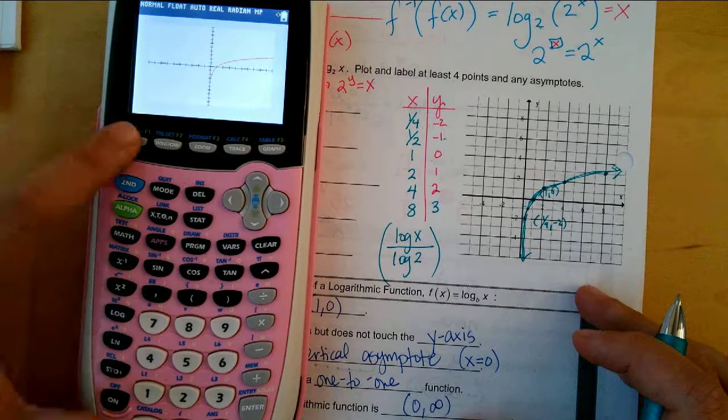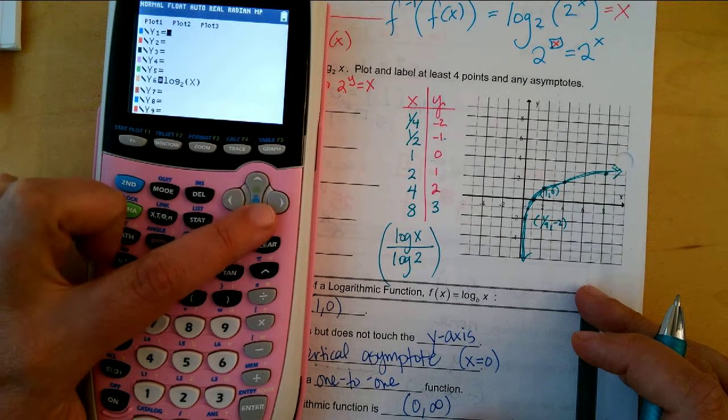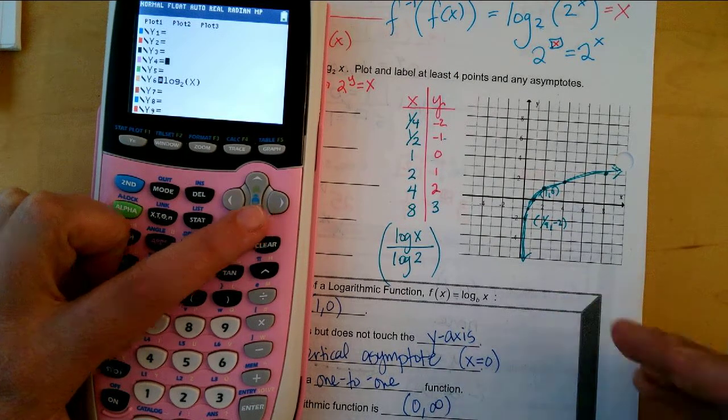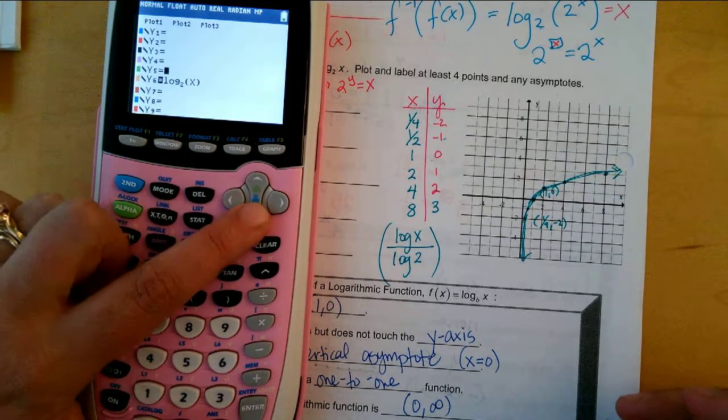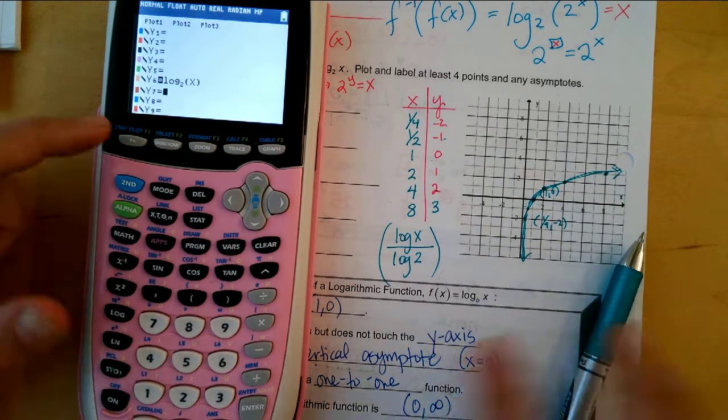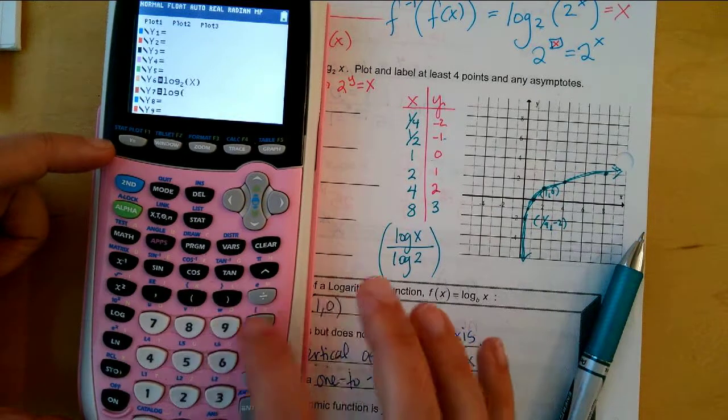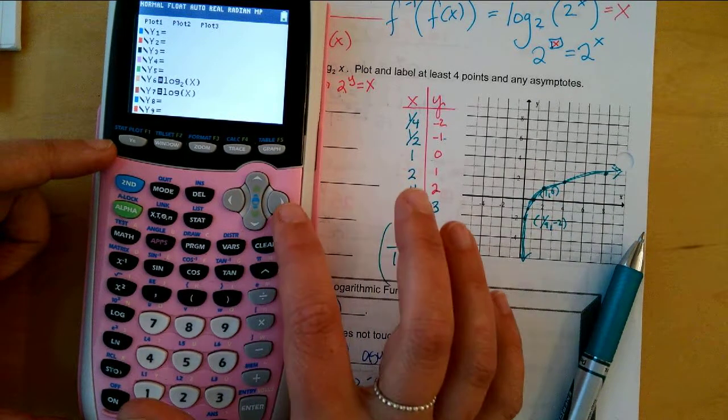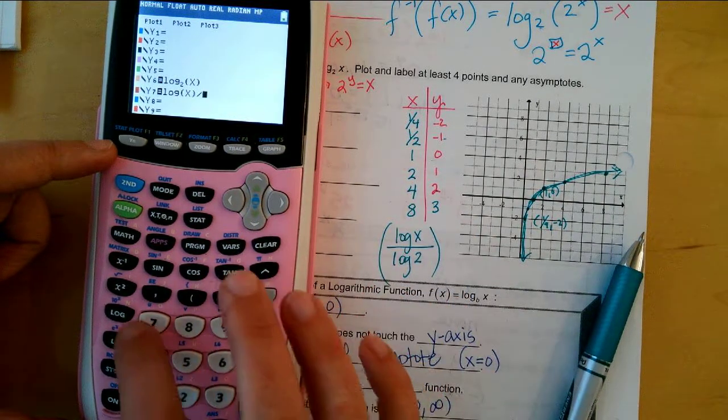So I'll just show you. And it's going to be cool because it's going to trace over that one. So that one was in orange. I'm going to trace it over, and if I go next, I'll trace it over in red. So I would enter it as log of x, close the parentheses, divided by log of 2.